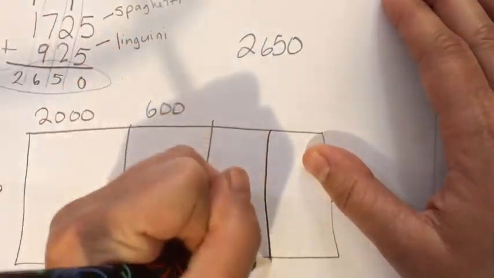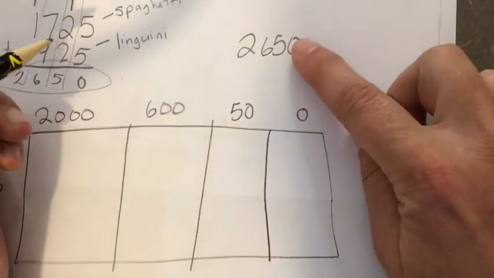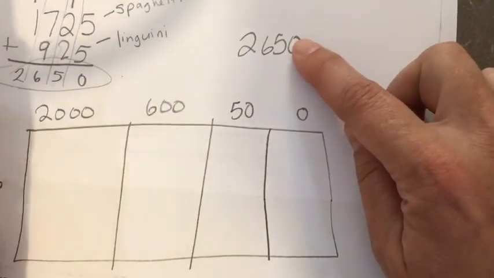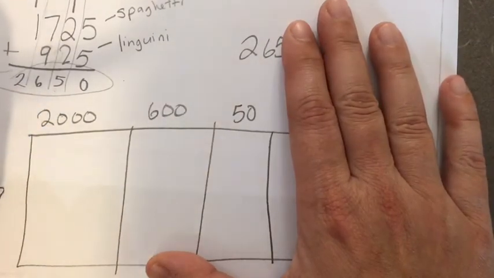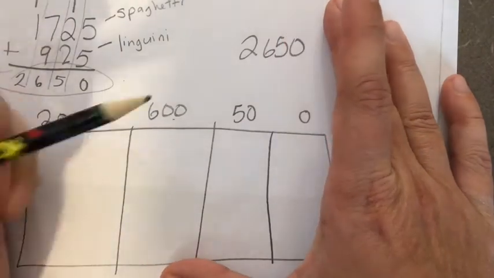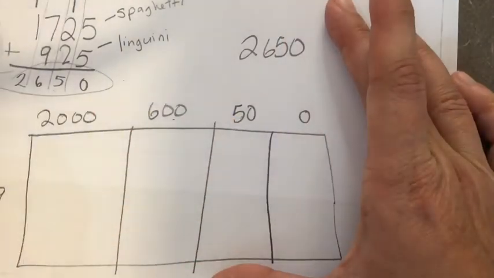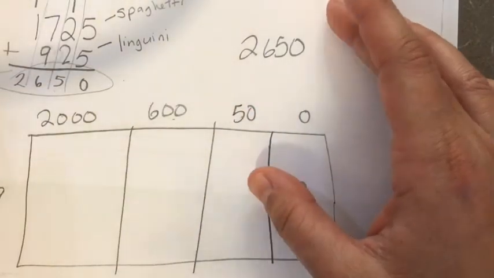So then I'm going to have 50 and 0 because there is a 0 here in the ones place. All right, so what would 2,000 times 9 be? What would 600 times 9 be? What would 50 times 9 be? And this one's, well, that one's good.